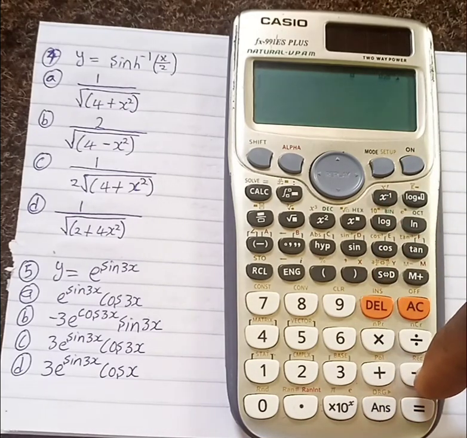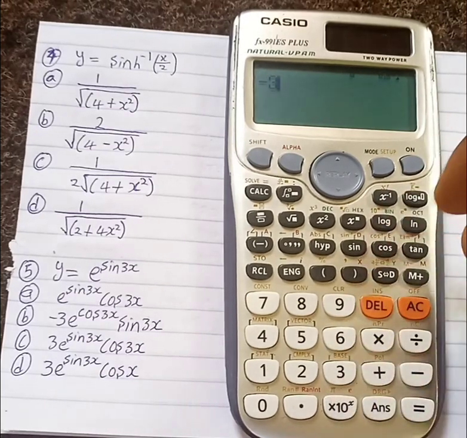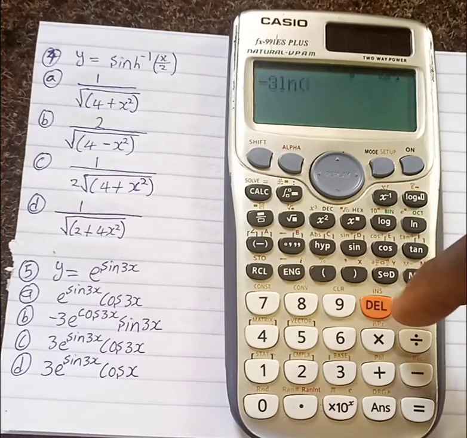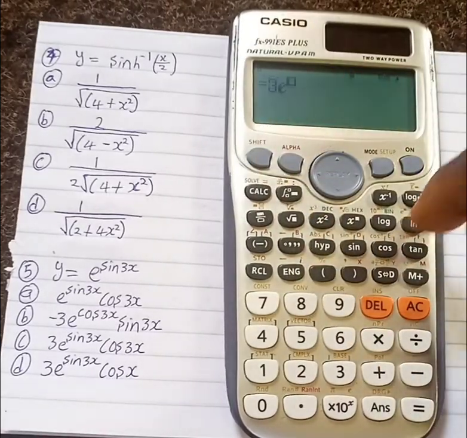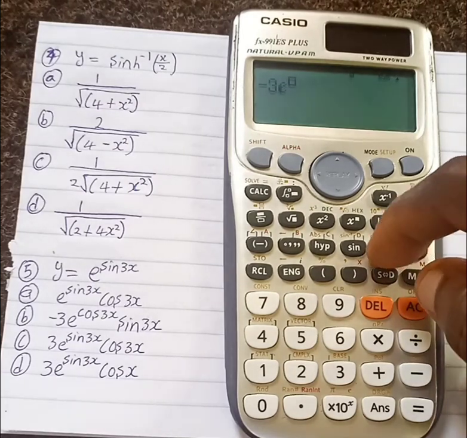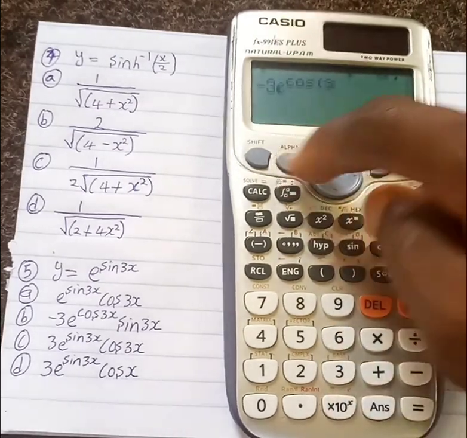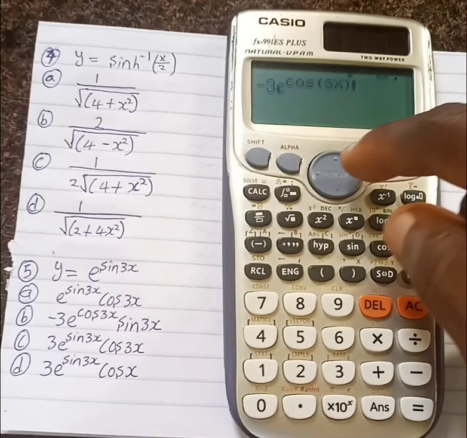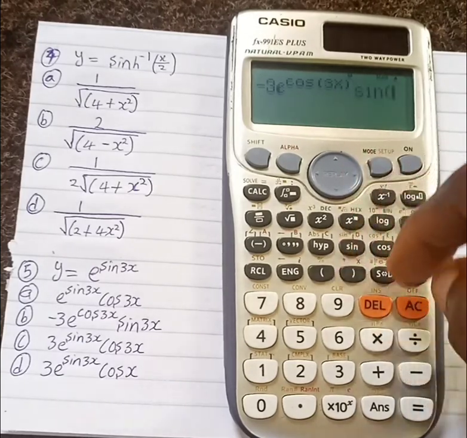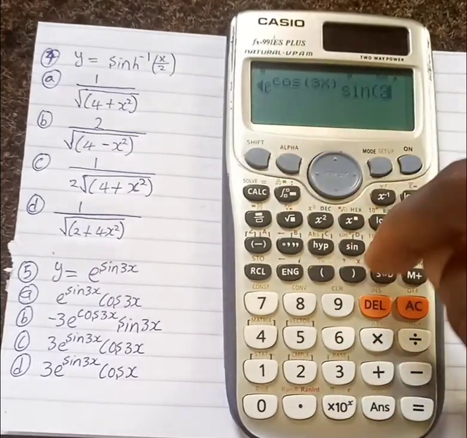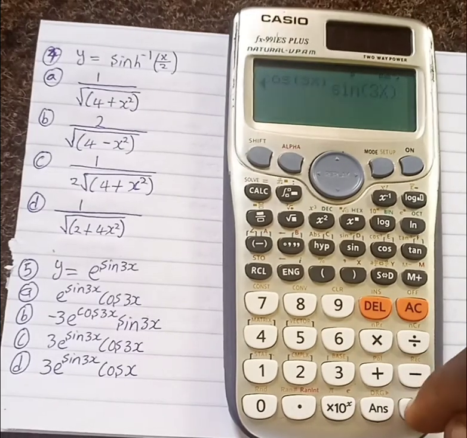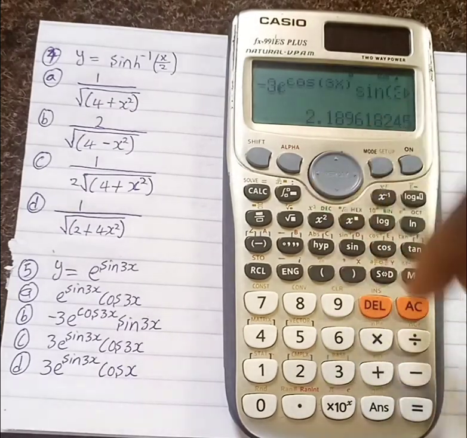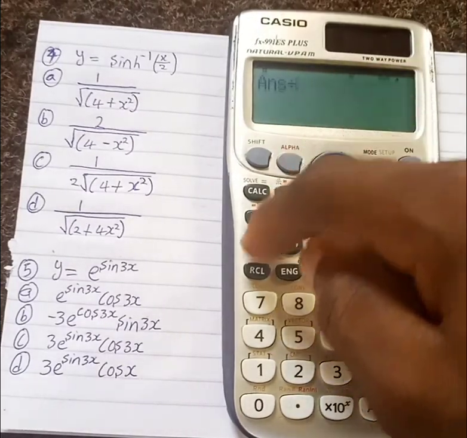Option B is minus 3e raised to the power of cos 3x alpha x sine 3 alpha x is equals to, then divided by alpha a.